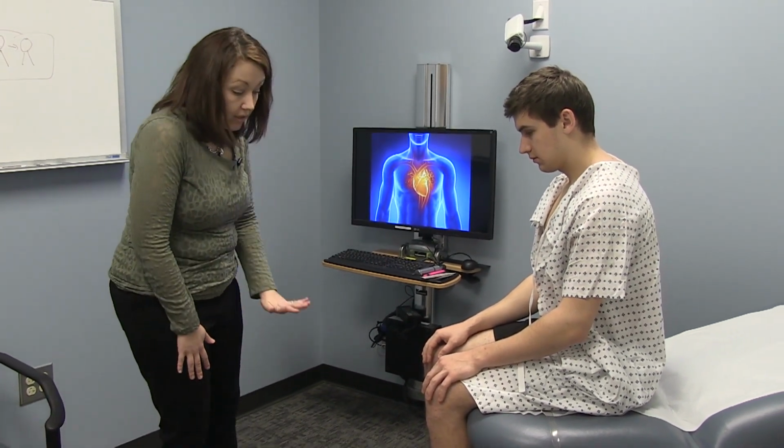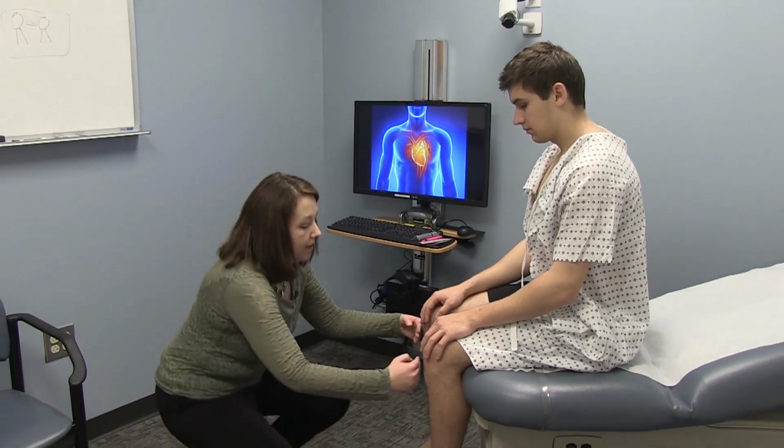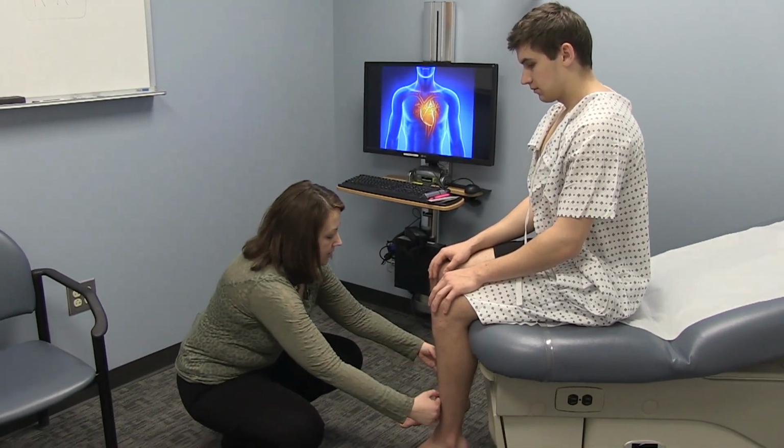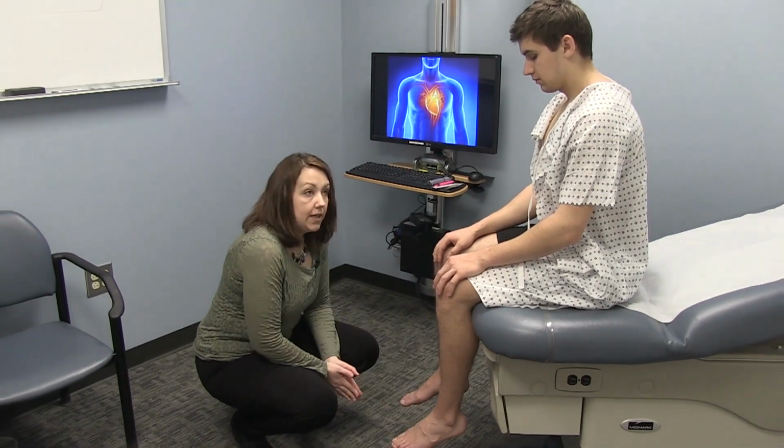The next part of the exam is inspecting the lower extremities. We're going to look for the color. We're looking for any swelling or hair loss. We also will look for ulcers. You can look for splinter hemorrhages in the toenails as well. They can show up there. We're going to palpate for temperature and texture, and then we'll do pitting edema.